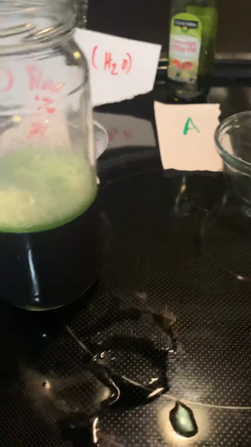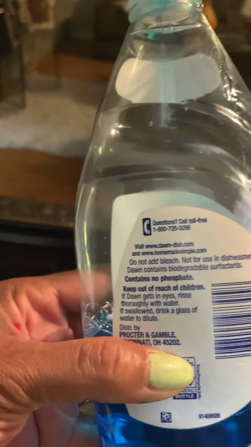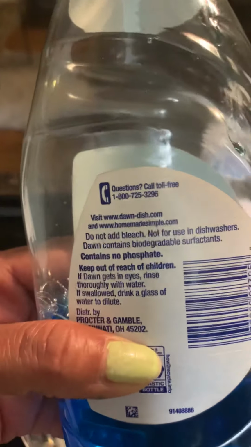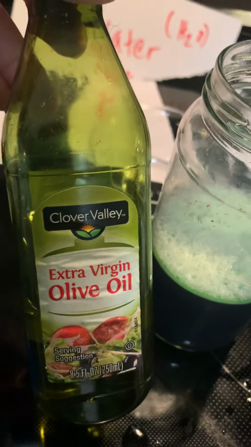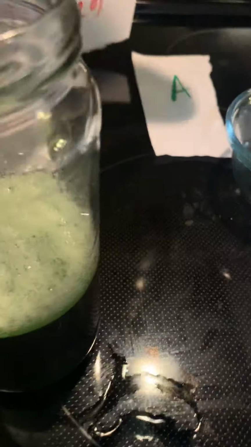So where did the bubbles come from? Well, we know that within our Dawn dish detergent, there are chemicals that actually dissolve oil. And our middle layer, which is the olive oil, was partially dissolved by the Dawn. And this is where we get a film of bubbles on the top.